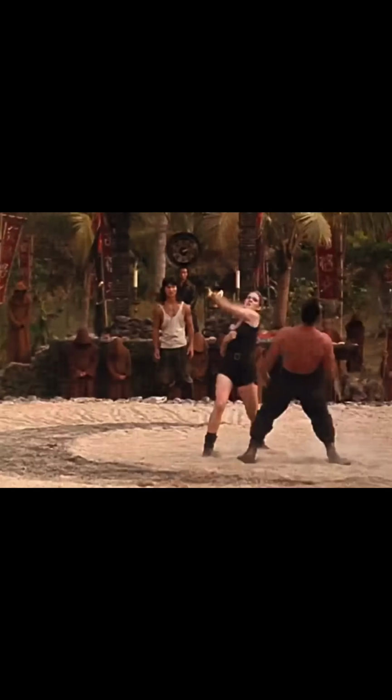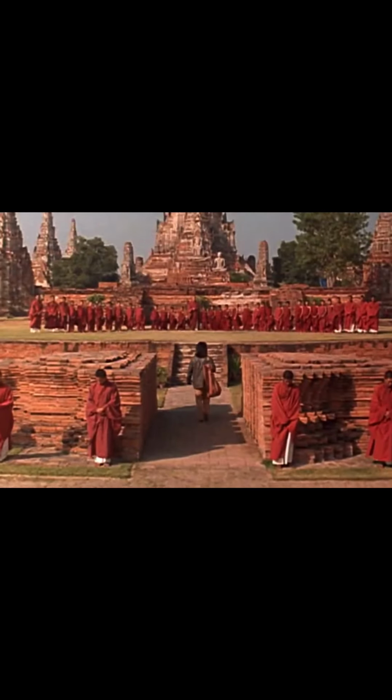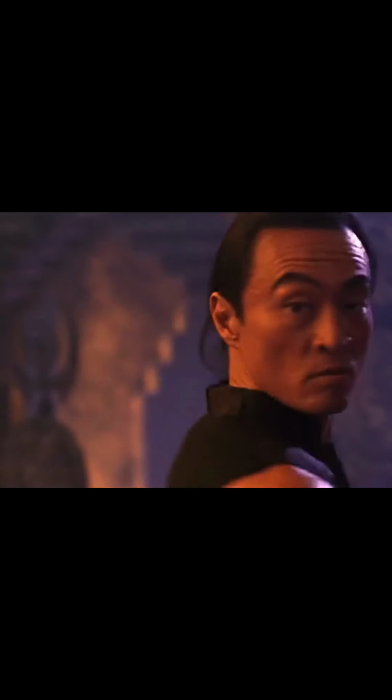In each of us, there burns the fury of a warrior. In every generation, a few are chosen to prove it. One of you three will decide the outcome of the tournament. Three strangers will travel to the mystical realm of Outworld to defend our people against Shang Tsung.